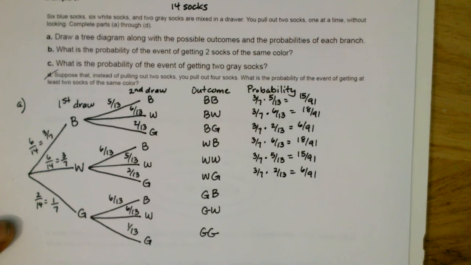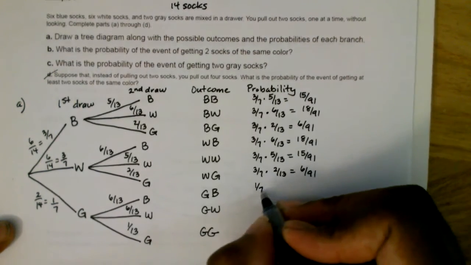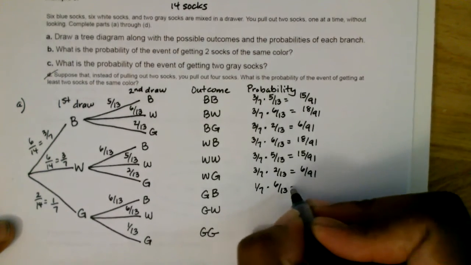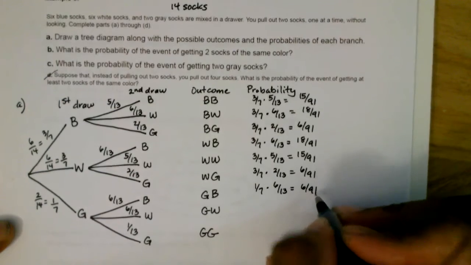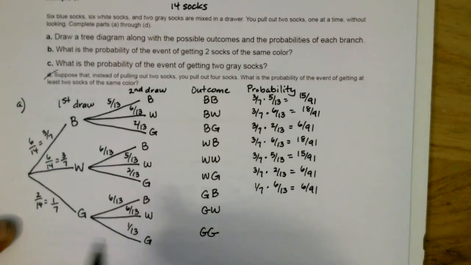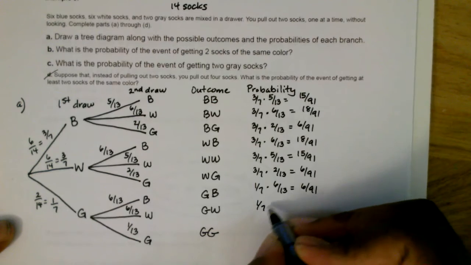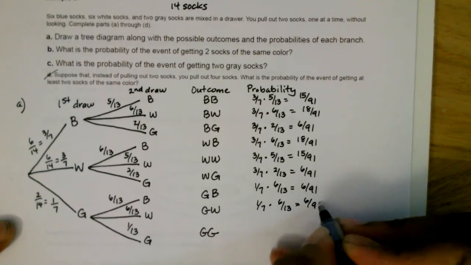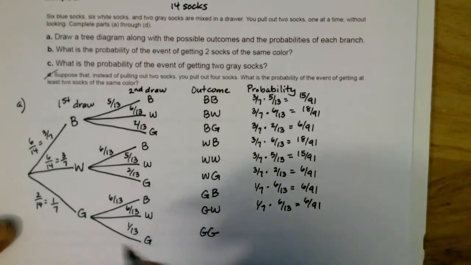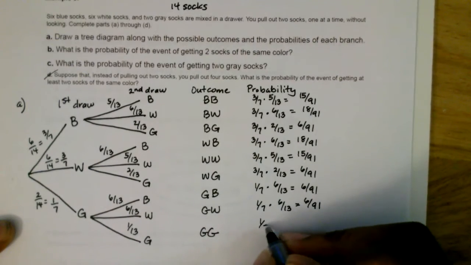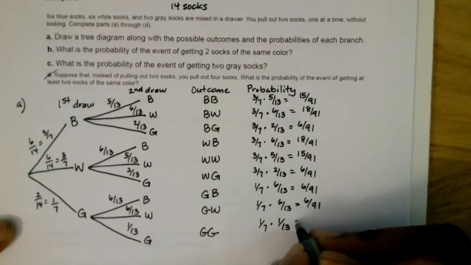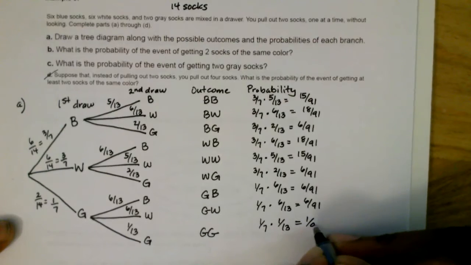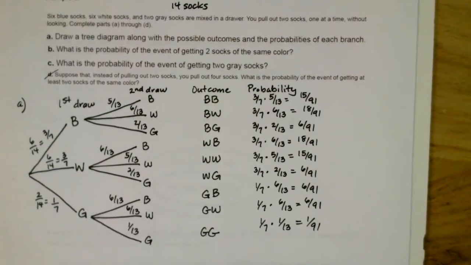And then for a gray and a blue, 1/7 times 6 over 13. This will be 6 over 91. For a gray and a white, 1/7 times 6 over 13. That's still going to be 6 over 91. And then a gray and a gray, 1/7 times 1 over 13, 1 over 91.